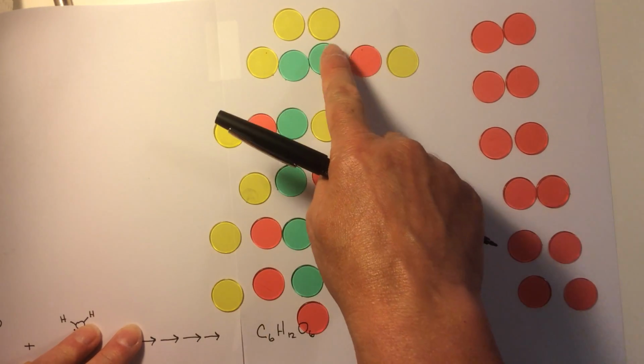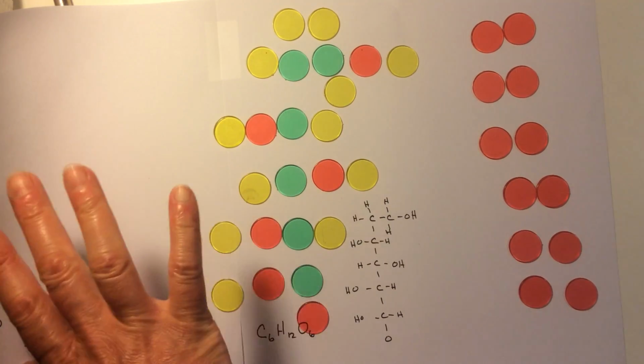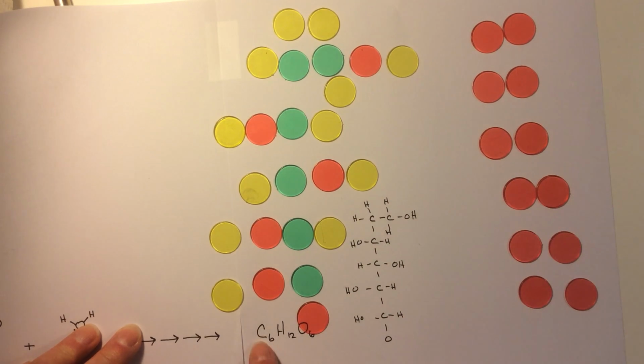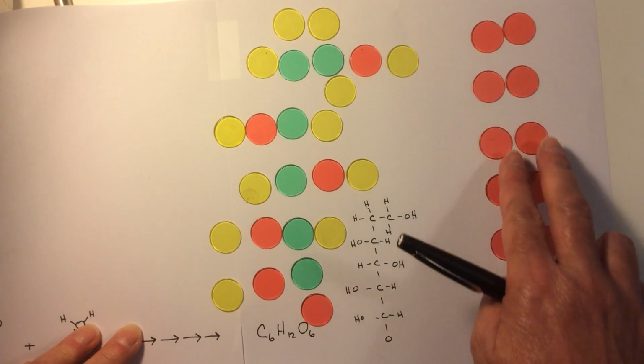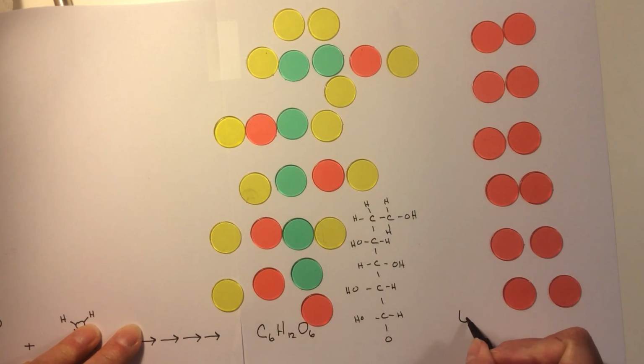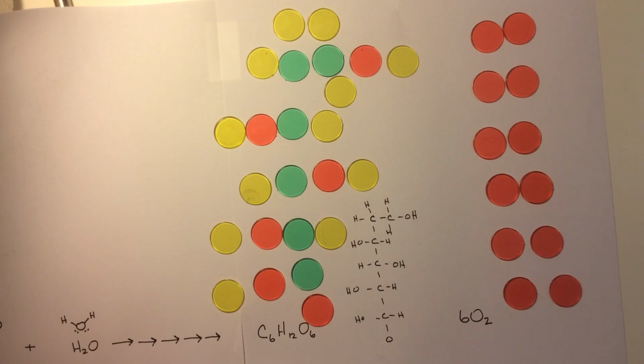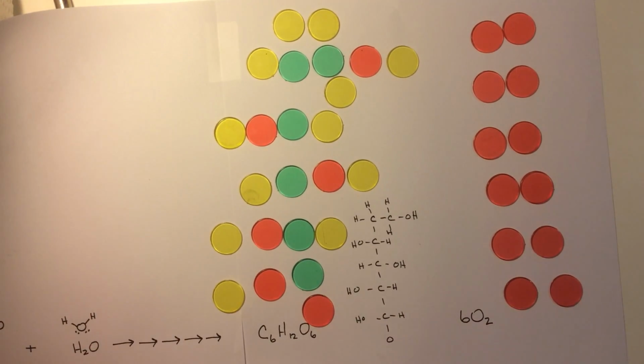I've counted all my chips. Every chip that was over on the left has ended up over here on the right. So I end up with 1 glucose, C6H12O6, and 1, 2, 3, 4, 5, 6 oxygens, 6 O2. Now, to give you an idea of what glucose really looks like, I have another model here.